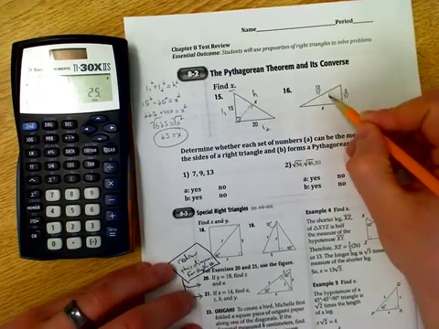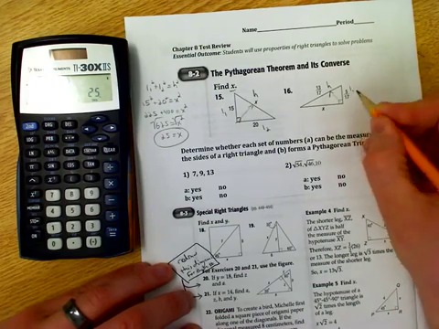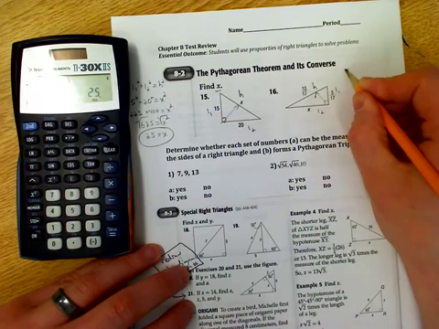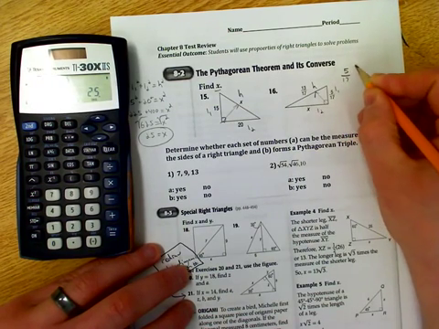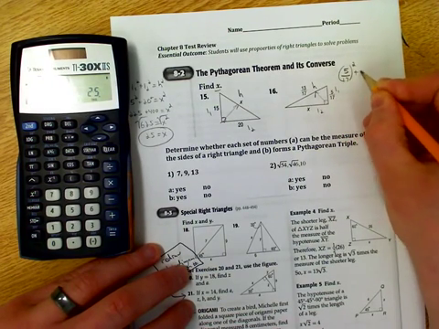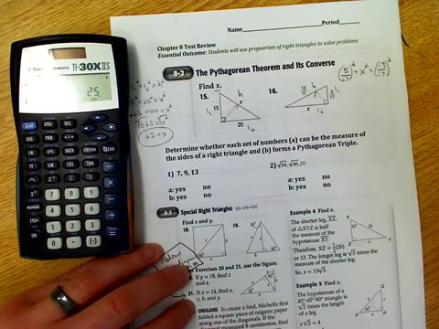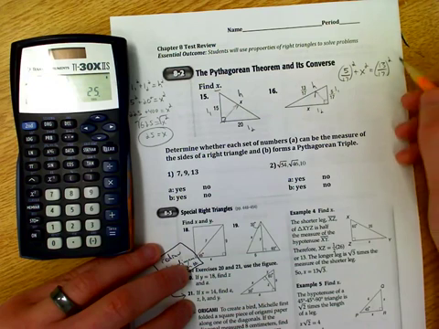All right, over here now we're looking at the hypotenuse, leg 1, leg 2. So I write that into my equation: (5/17) squared plus x squared equals (13/17) squared.